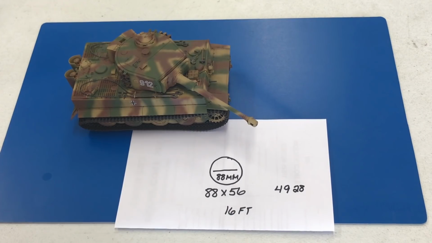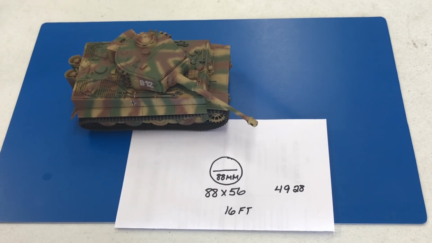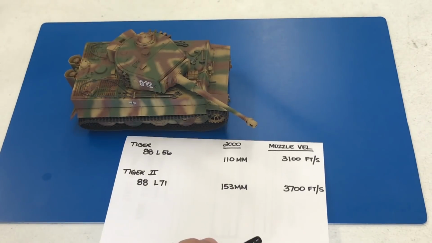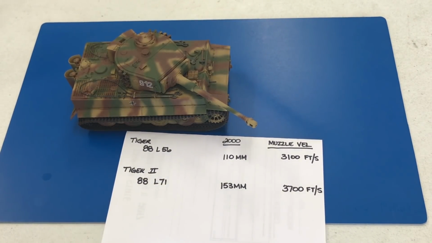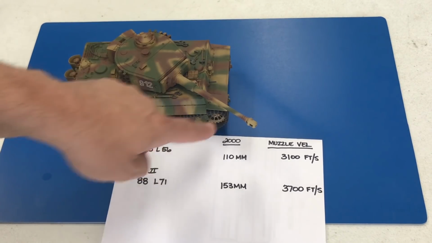So on a King Tiger, which also has the 88mm gun, but it has an L71, the propellant charge is double the amount of a Tiger. I kind of broke it down like this to give you guys an example. They're both using an 88mm actual projectile coming out the front, but there's double the amount of powder, and 5 more feet of barrel on here.